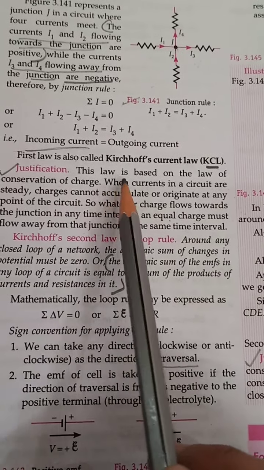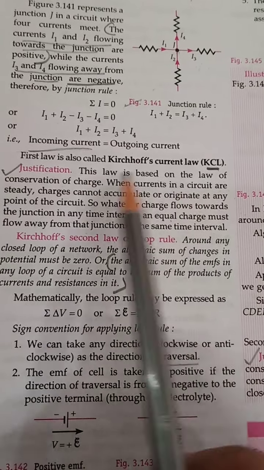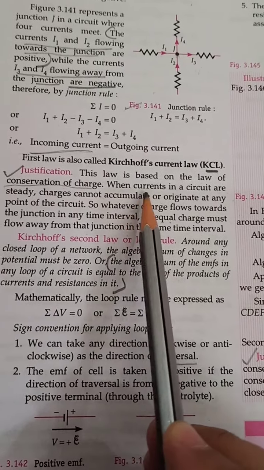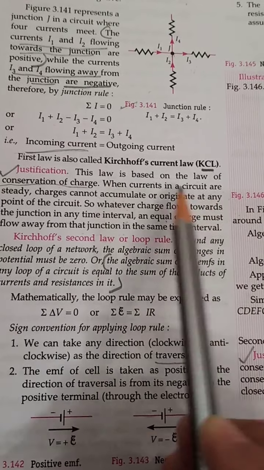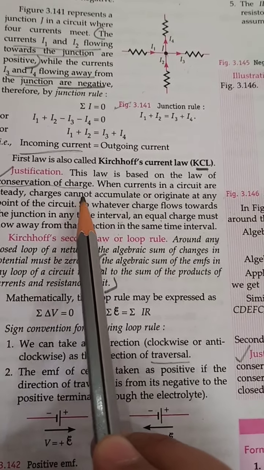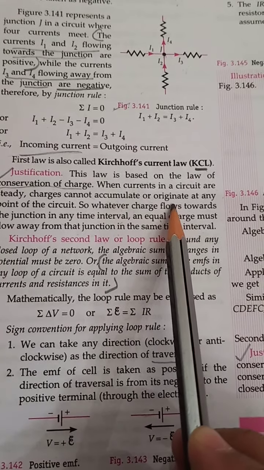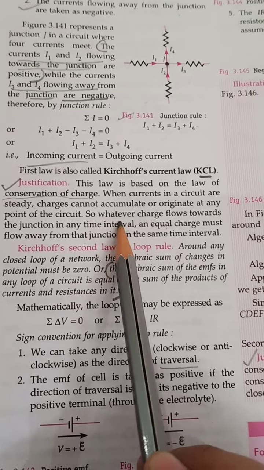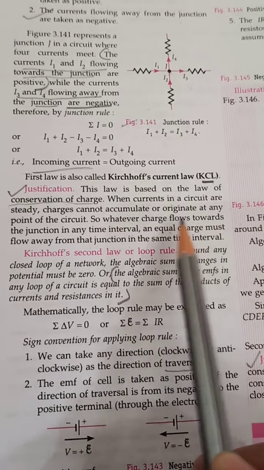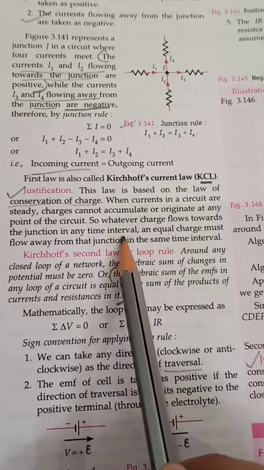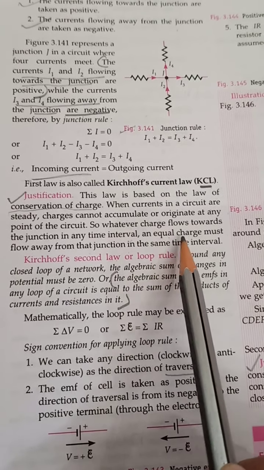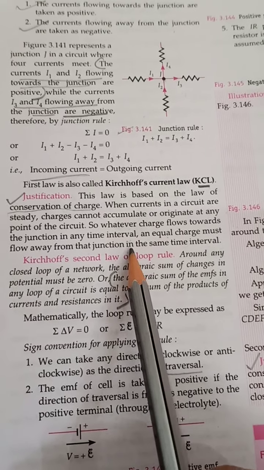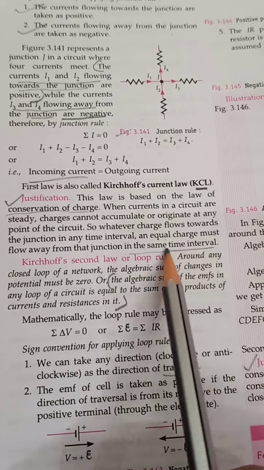Justification. This law is based on the law of conservation of charge. When the currents in a circuit are steady, the charges can't accumulate or originate at any point of the circuit. So, whatever charge flows towards a junction in any time interval, an equal charge must flow away from that junction in the same time interval.